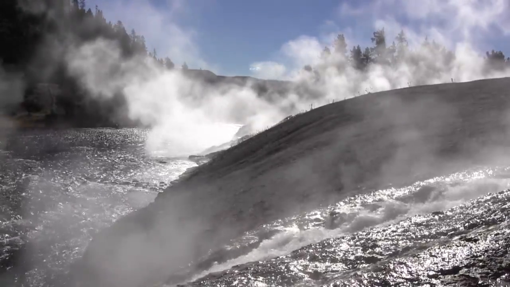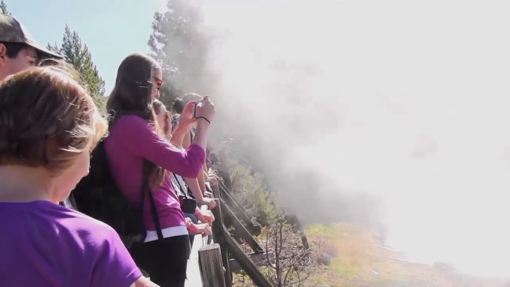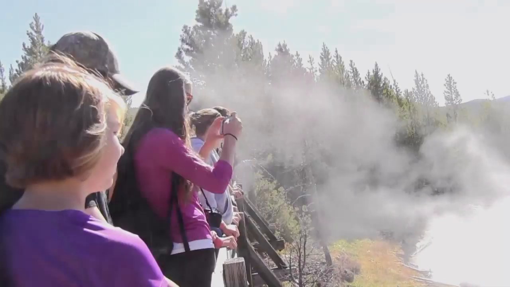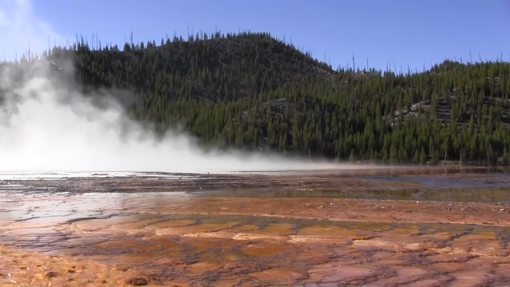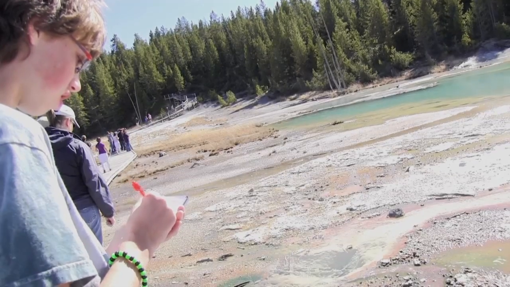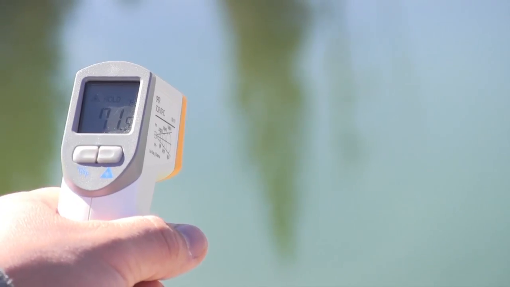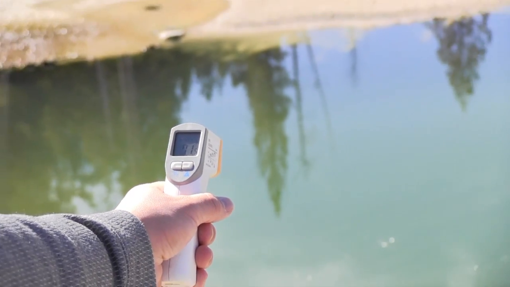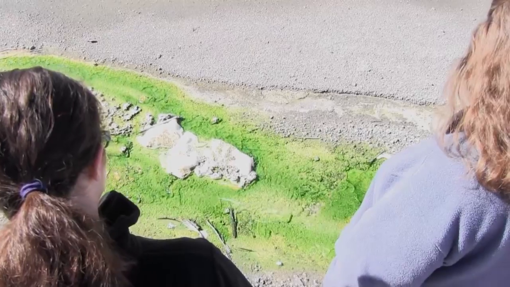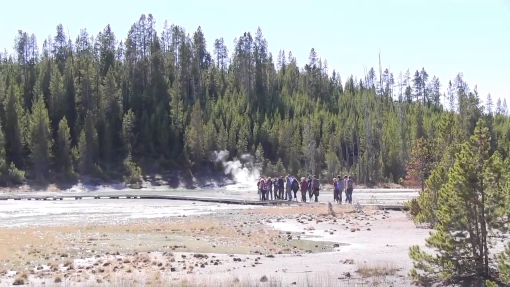We're at Norris Geyser Basin, and this is actually one of the hottest and most acidic areas of the whole Yellowstone geothermal area. Our students today are going to actually measure the temperature using some infrared thermometers. And we're also going to learn a little bit about the microbes that inhabit these pools, and there's a lot of research being done right now on those particular microbes.